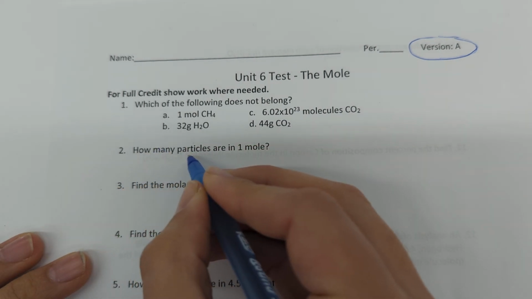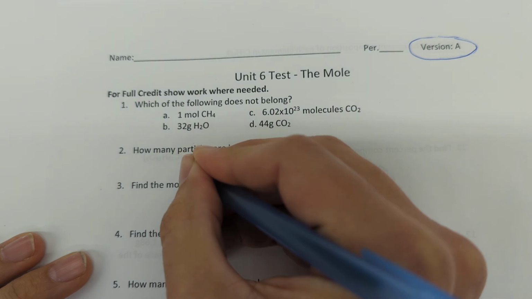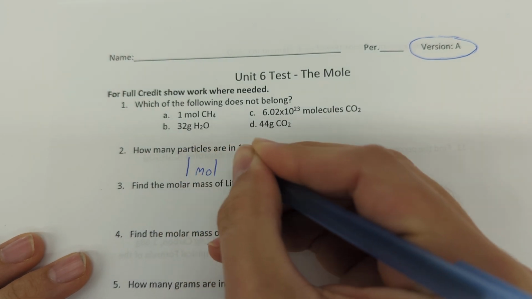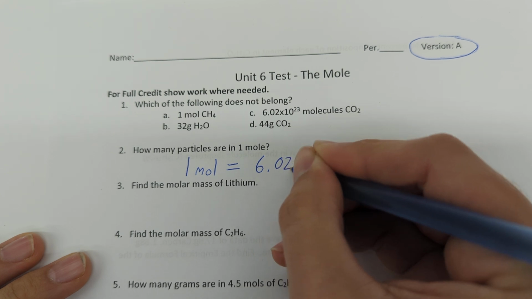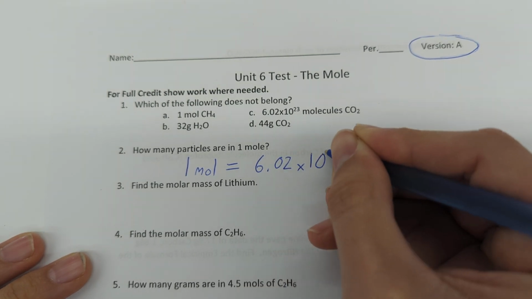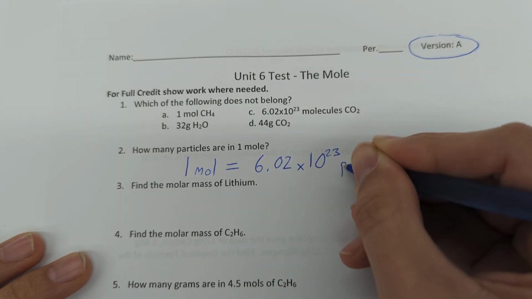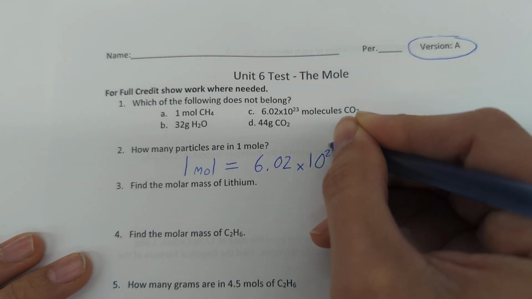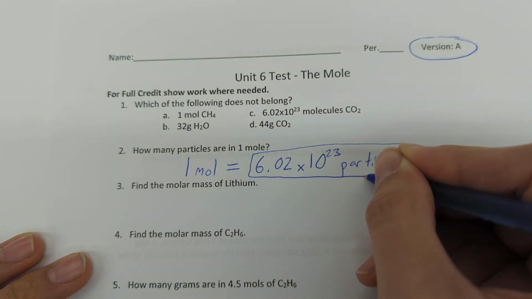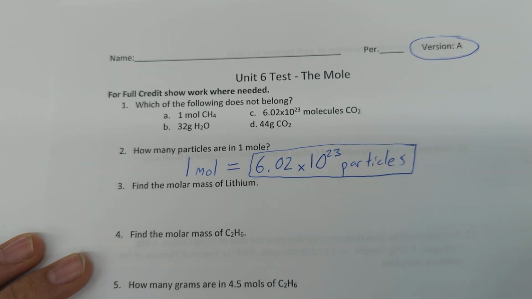So for question 2, how many particles are in 1 mole? The definition of 1 mole is 6.02 times 10 to the 23rd particles, and that's just a definition. That number's on the board at all times, so you could just look up at the board if you forget.